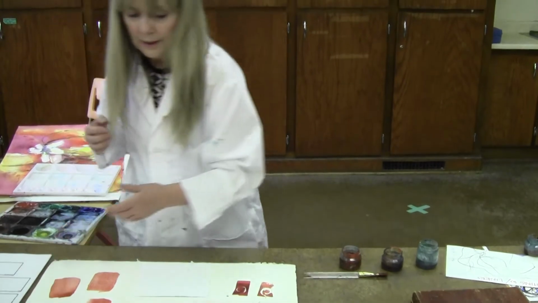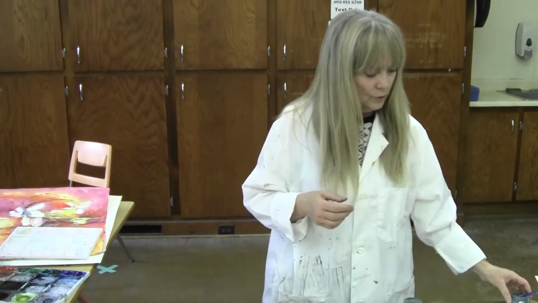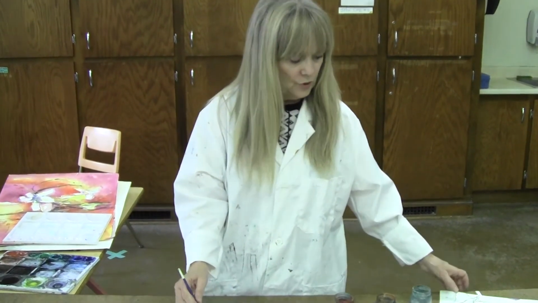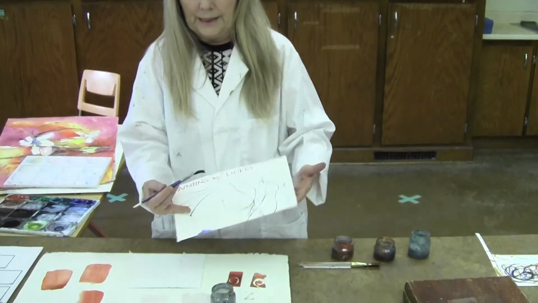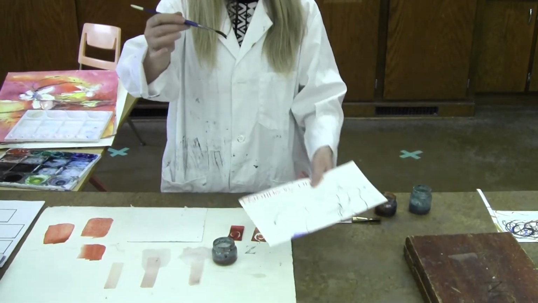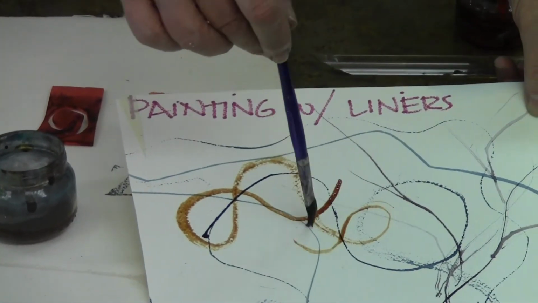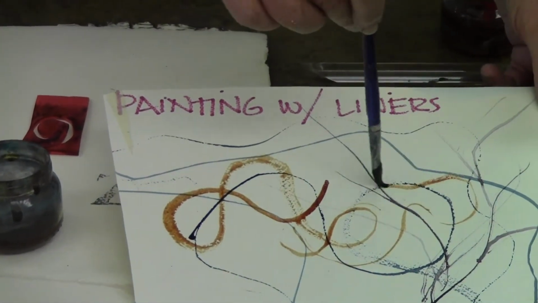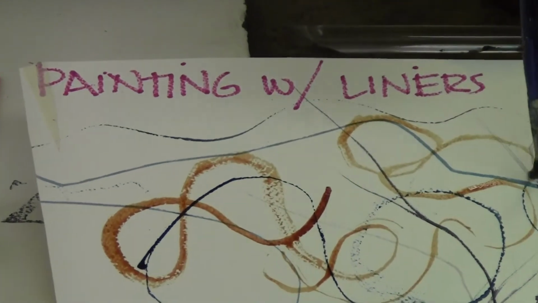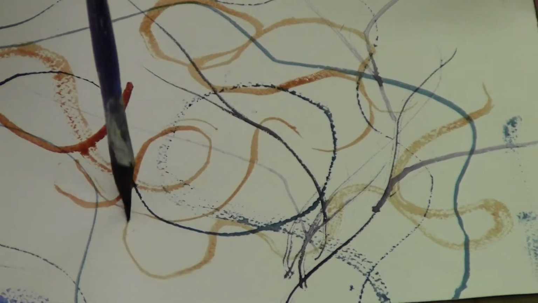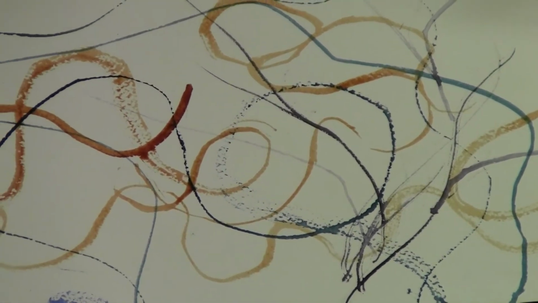Okay, the next technique is painting with a liner. A liner is a type of brush, but you can also make your own. Lining brushes always have a lot of long, tapered bristles. The thing behind a liner brush is it creates lines that seem to go on forever and ever and ever. So this is wonderful for creating a pattern.